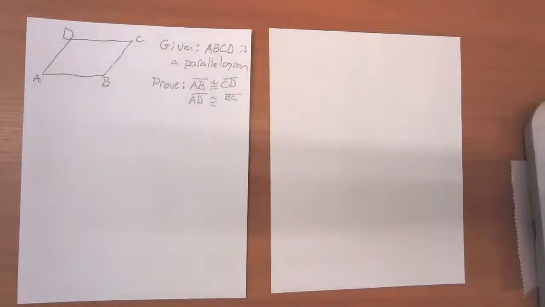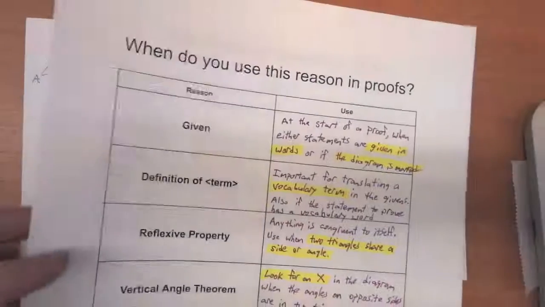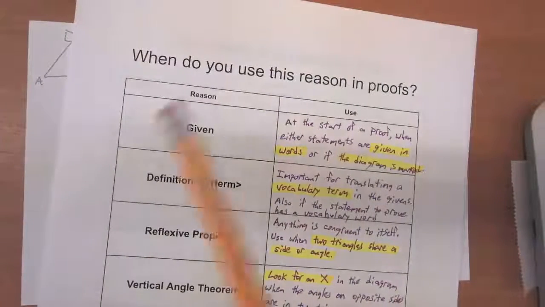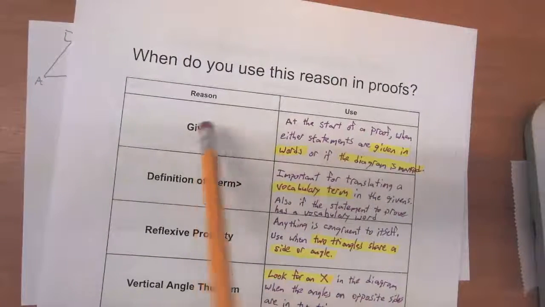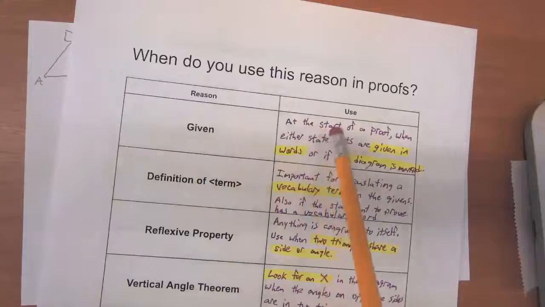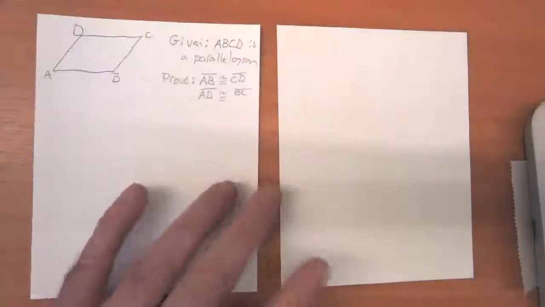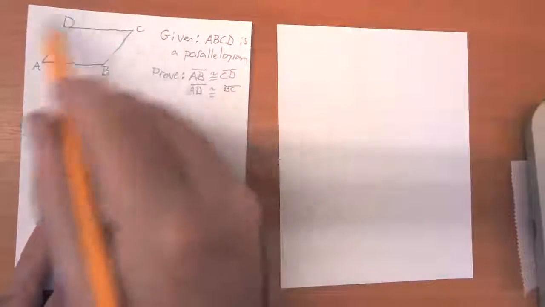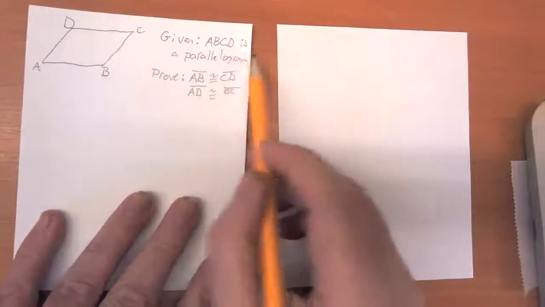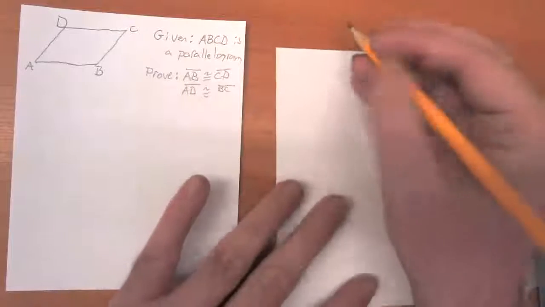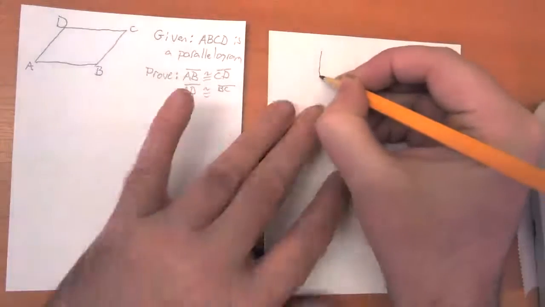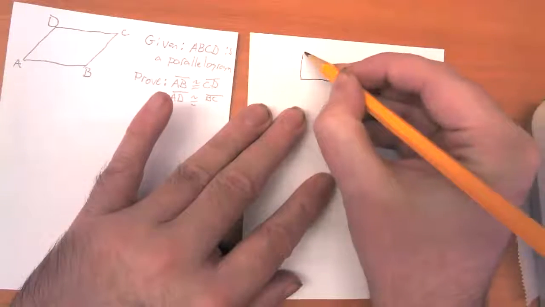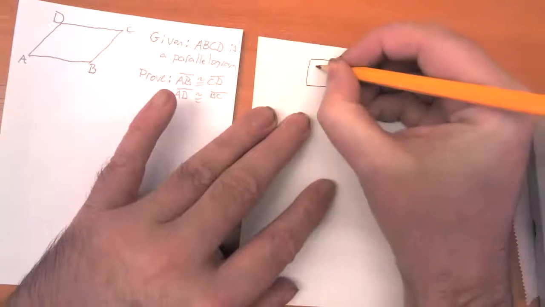When you just have a blank sheet, how do you get started? Well, a lot of people know this right off the top of your head, but you're going to start with the given statements. You use that at the start of a proof. And the statements are either given in words or you can see them on the diagram. So in this case, there's nothing marked up in the diagram here. All we have is that we're given that ABCD is a parallelogram. So that's going to be the top statement in our waterfall.